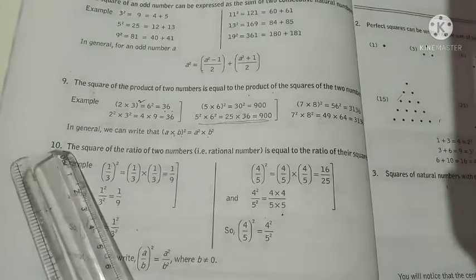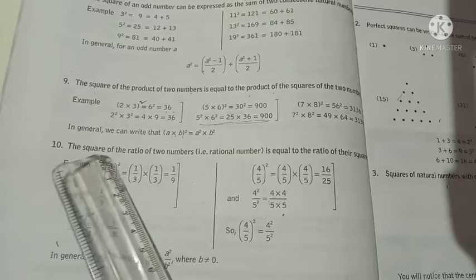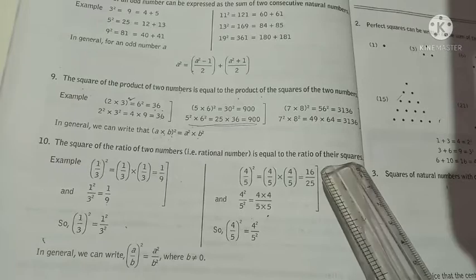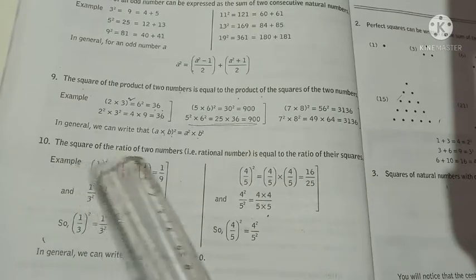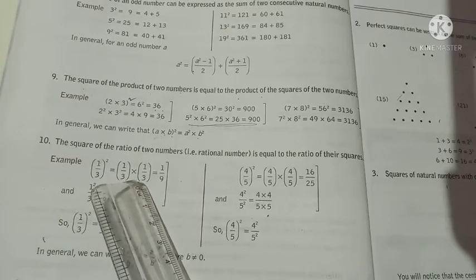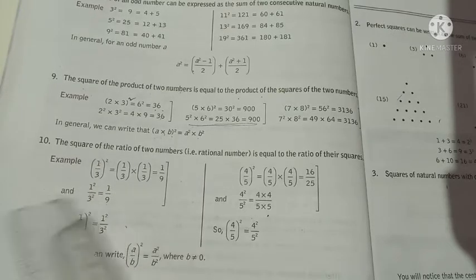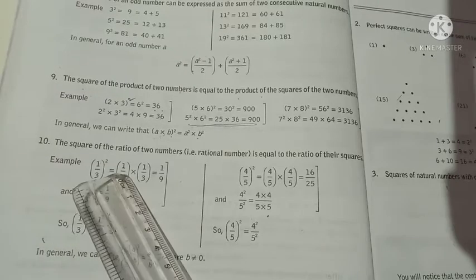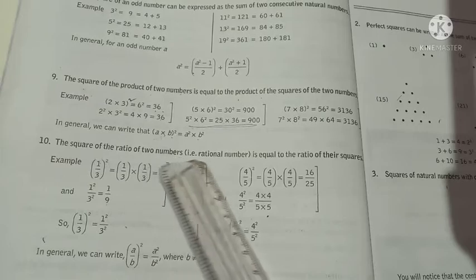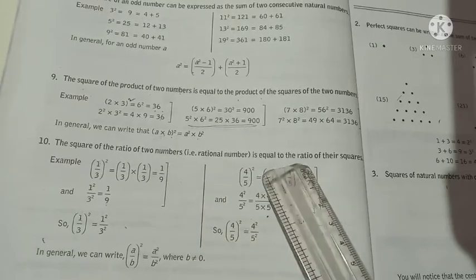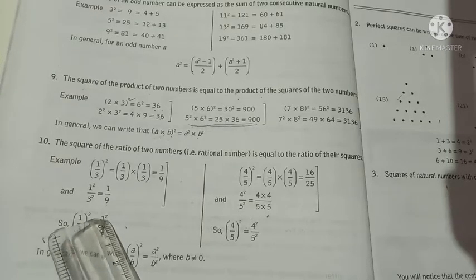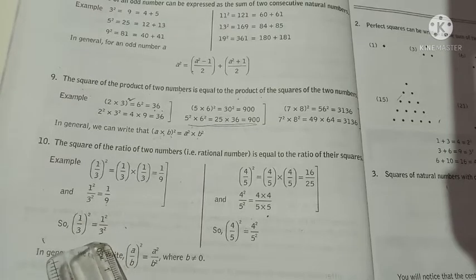Then the last property, property number 10. The square of the ratio of two numbers, that is a rational number, is equal to the ratio of their squares. That means the square of 1 by 3 is 1 by 3 into 1 by 3, equal to 1 by 9. Here also the problem is the same. For example, (1 by 3) square is equal to 1 square divided by 3 square.